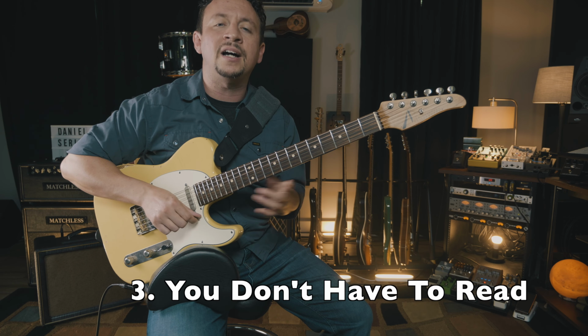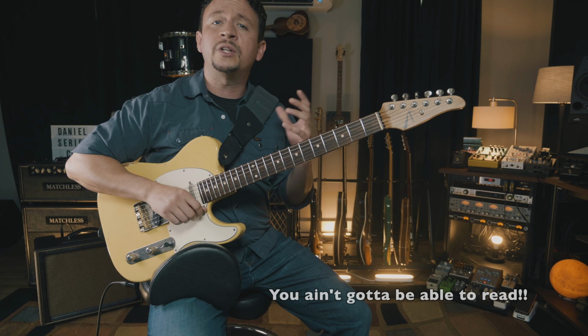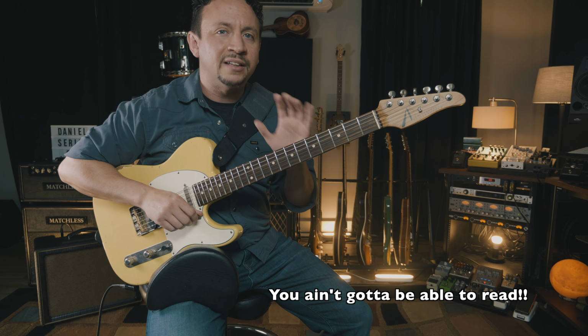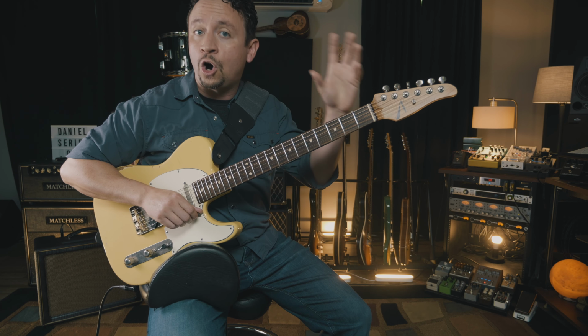When I was growing up, I thought that you had to learn how to read music in order to learn music theory. You can learn music theory by just talking about letter names, understanding sharps, flats, those things, but they don't ever have to pertain to seeing those things on a staff.